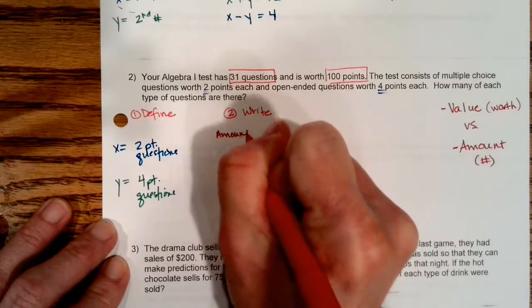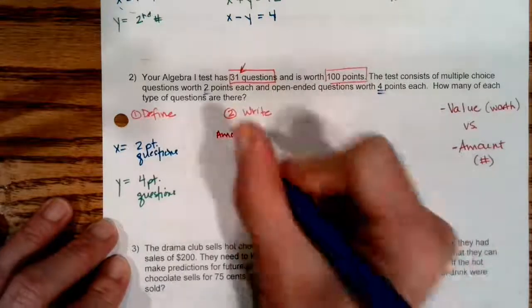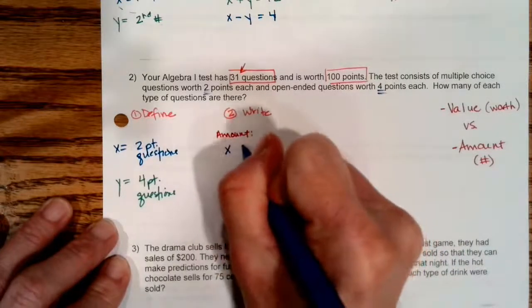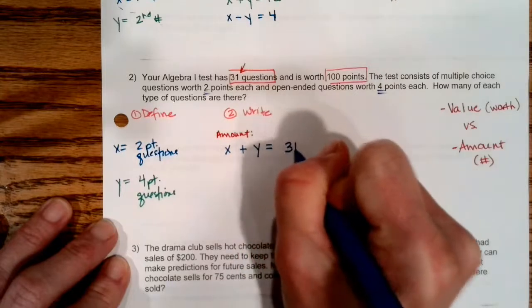So our amount means that I've got, look, 31 questions. So I know that the number of 2 pointers plus the number of 4-pointers is going to be equal to 31 questions.